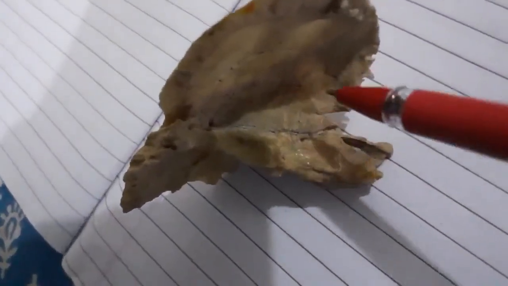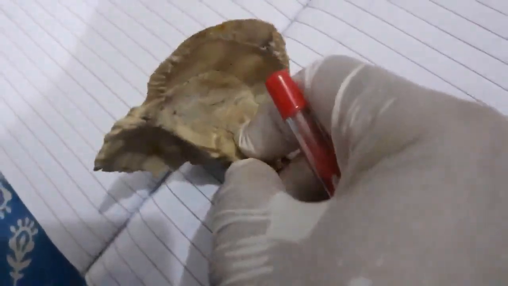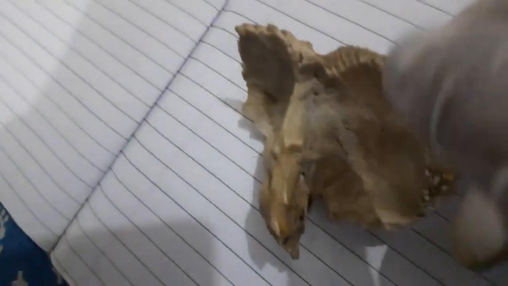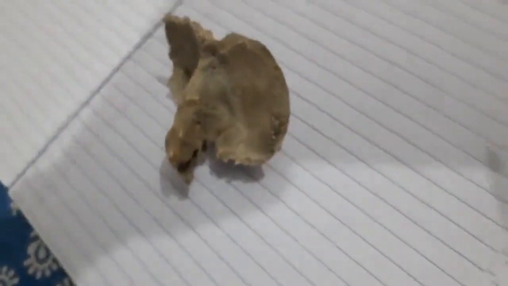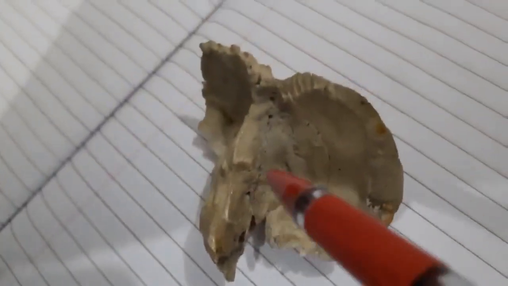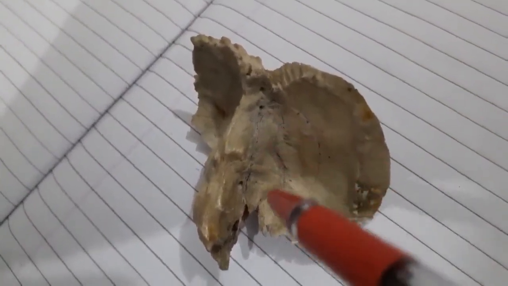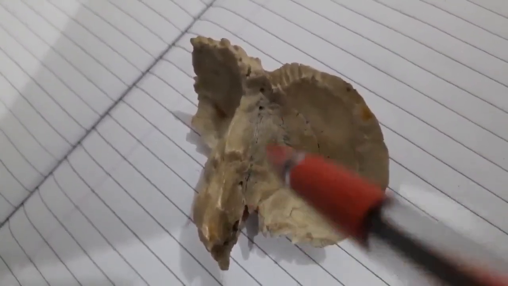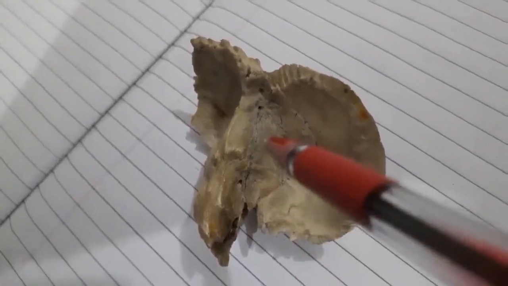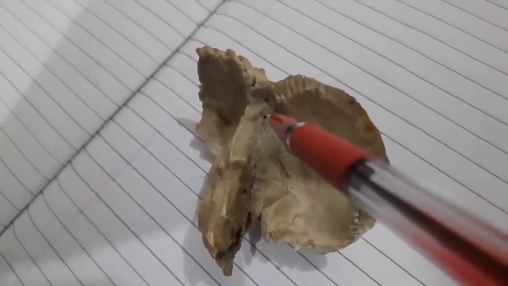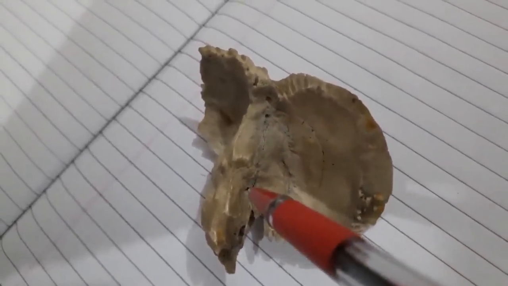Just in front of that, this anterior surface is formed by a thin plate. This is called the tegmen tympani. It has got a lateral opening and one medial opening.